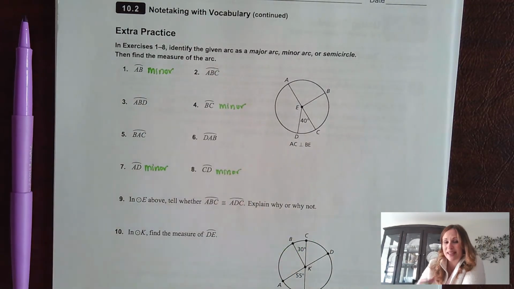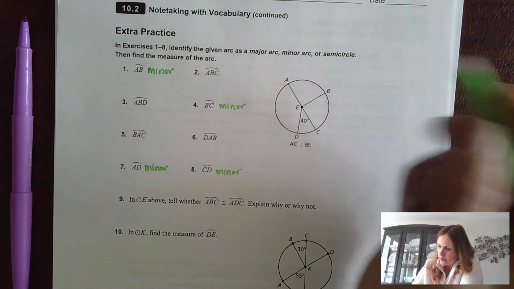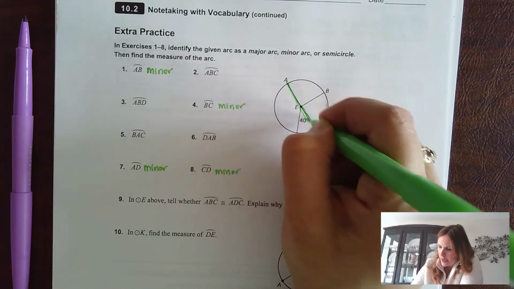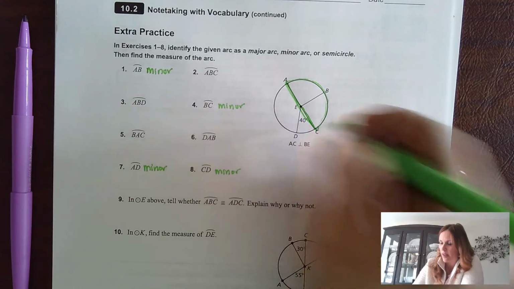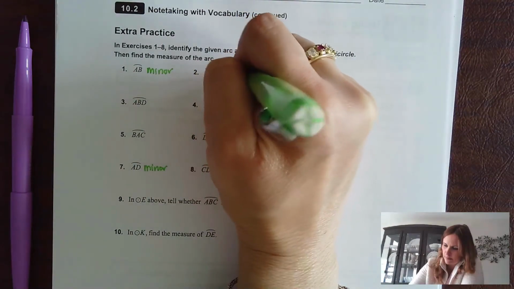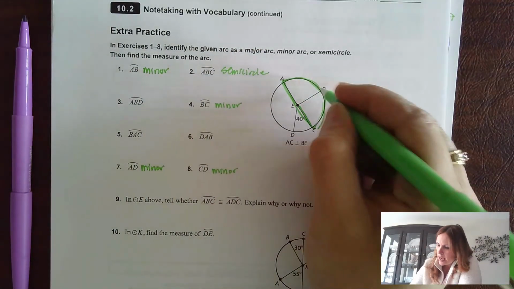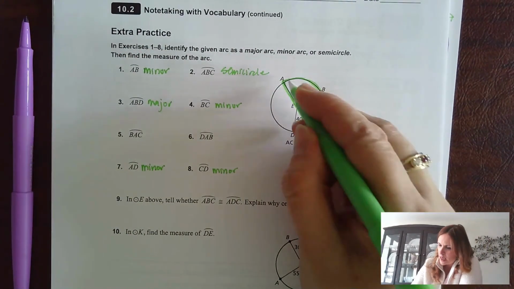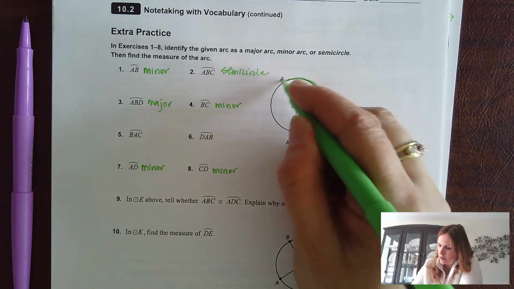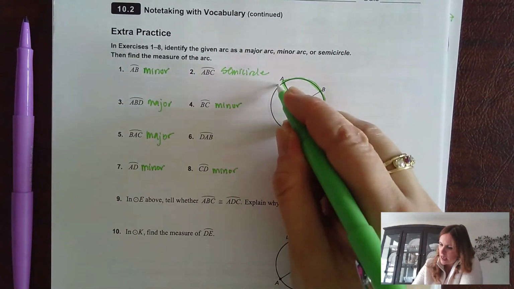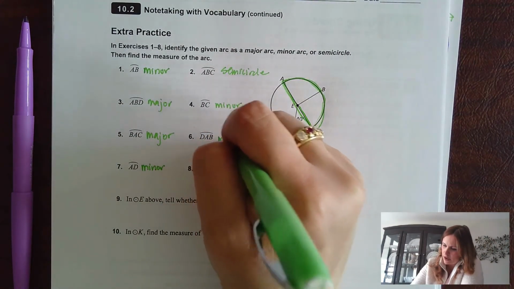Now, with three letters, it's either a major arc or a semicircle, because remember, we use three letters for both. So for the rest of them, like A to B to C, notice A to C is your diameter, okay? So anytime the arc contains the diameter, then we know that this is a semicircle. Okay, A to B to D, that's more than a semicircle. This would be a major arc. B, A, C. So that goes from here all the way around. That's more than 180, so that would be a major arc. D, A, B. That's going to be more than 180, so that's a major arc.